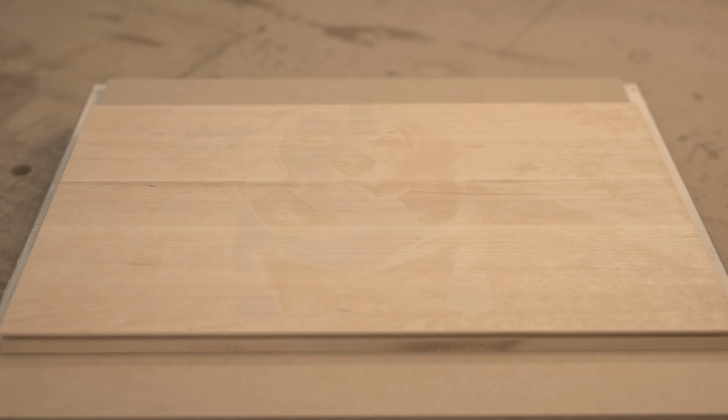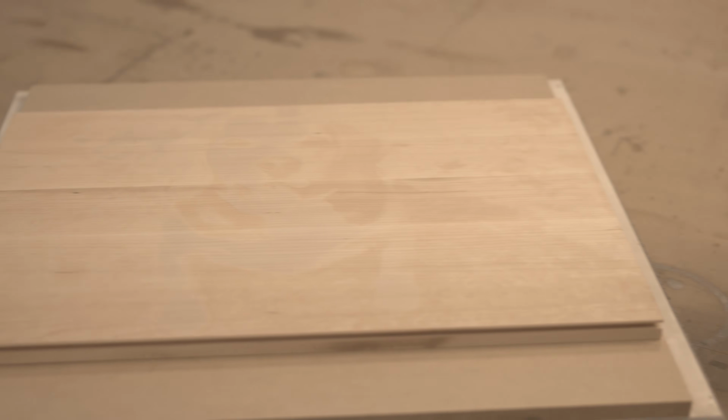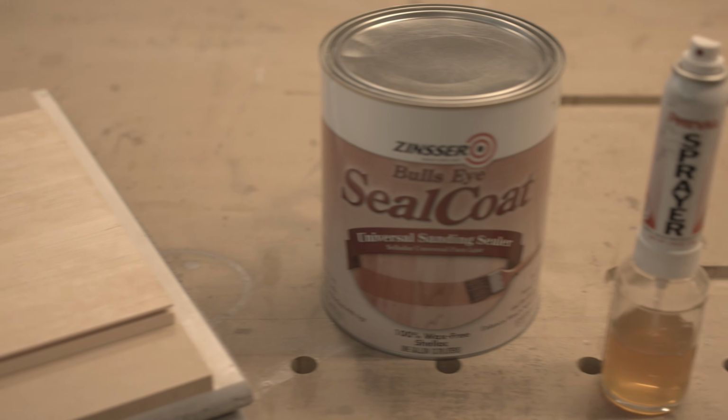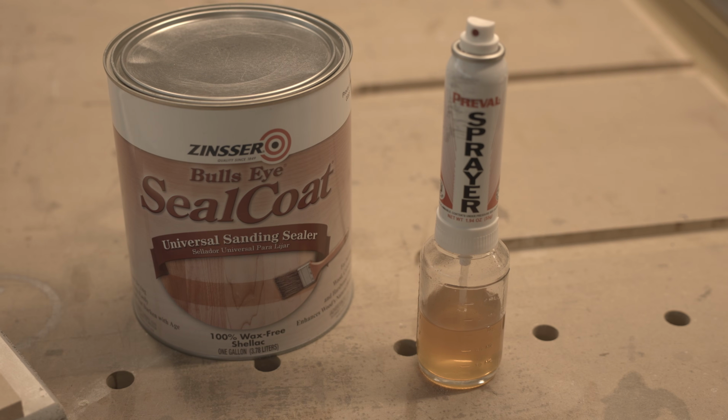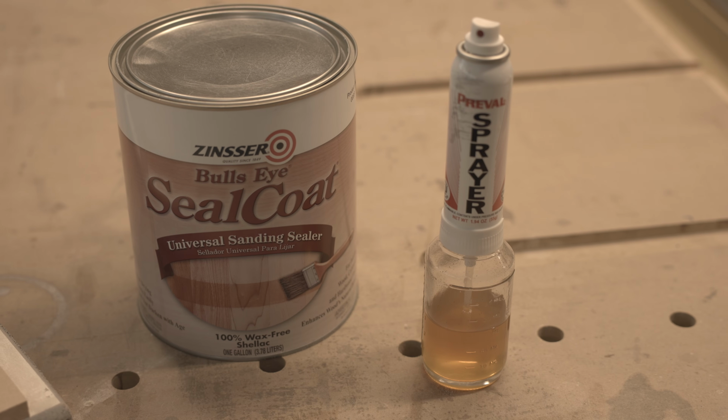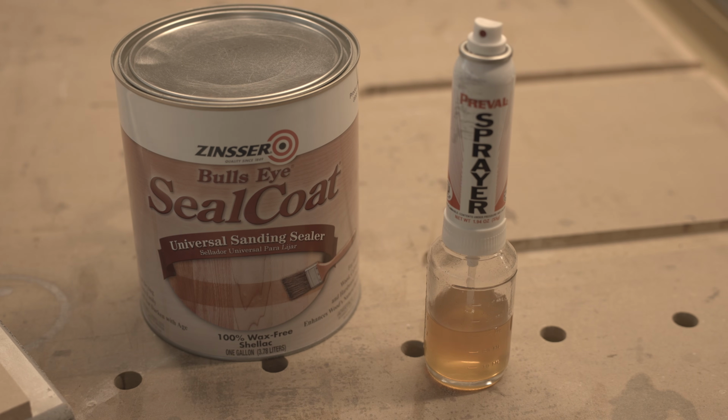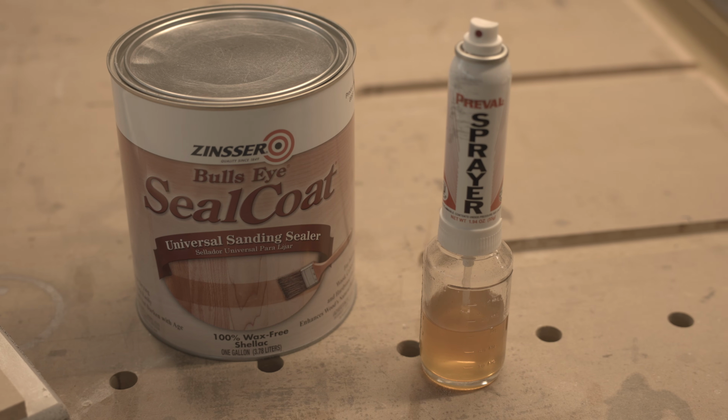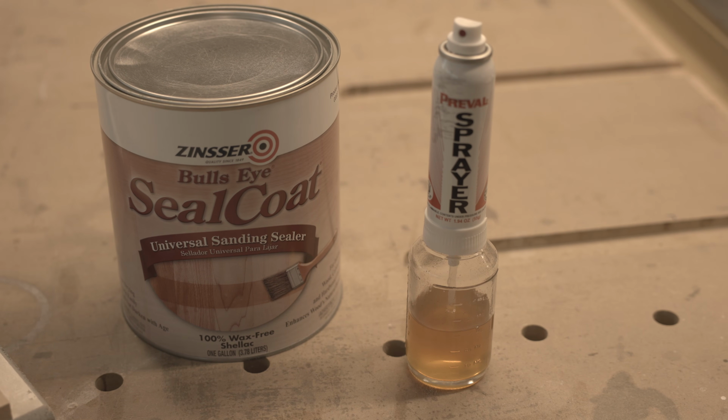Going, so I'm all set to start spraying the sealer on the board, and I just wanted to go over what I use as my sealer. So I use Zinsser Seal Coat. It's a universal sanding sealer. As you can see, it's 100% wax-free shellac, and what they mean by universal is that it'll stick to anything and anything will stick to it. So it's a great product. It's a little expensive, but it's very good.